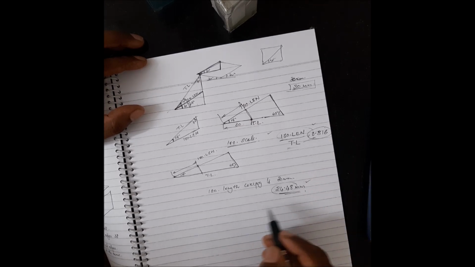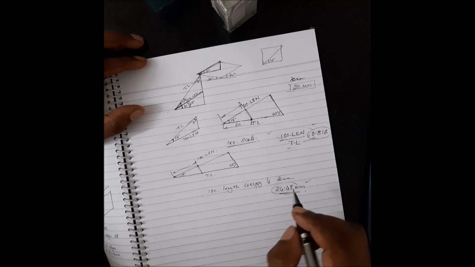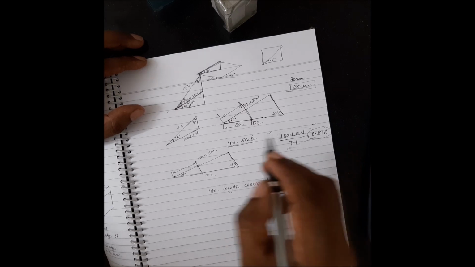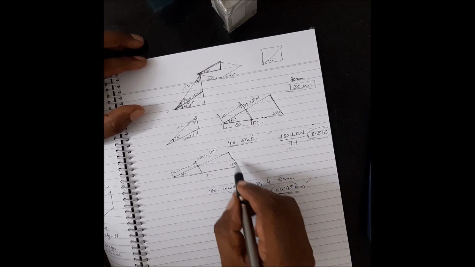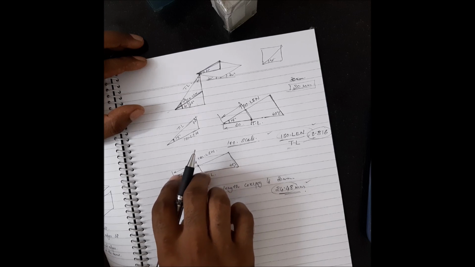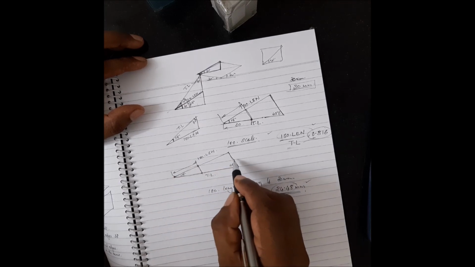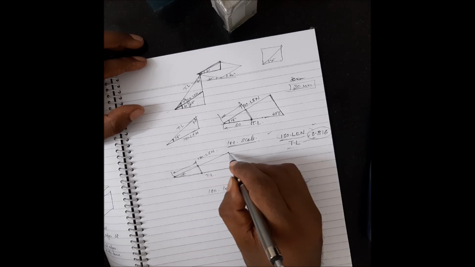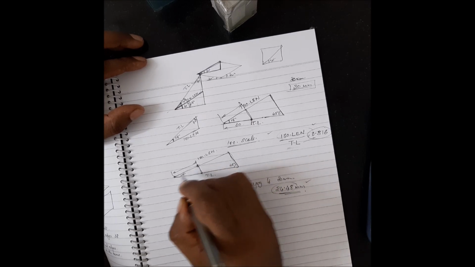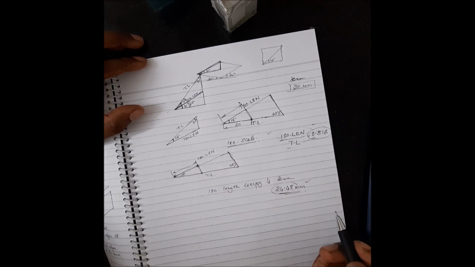So to find out the isometric length, you have to either multiply by 0.816 or construct a graphical scale like this. You offset the distance that you need to find out. Here the true length distance you offset and draw a line parallel to this edge, and this length will give you the corresponding isometric length of that true length. So that's as simple as that.